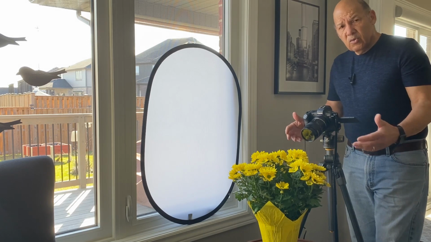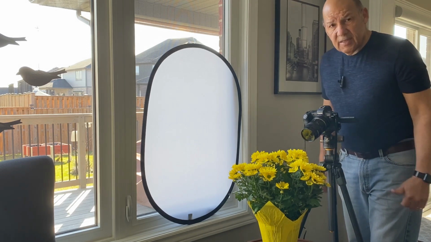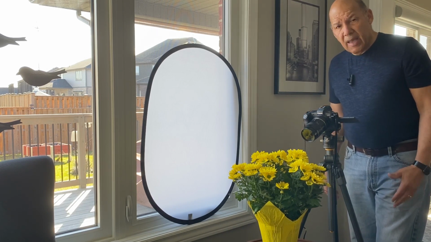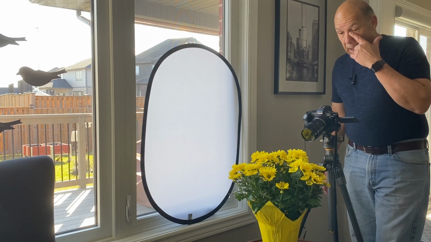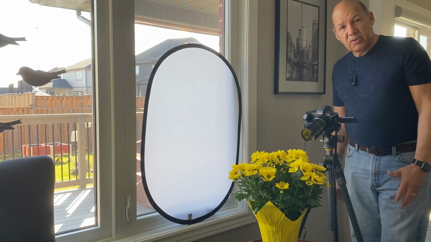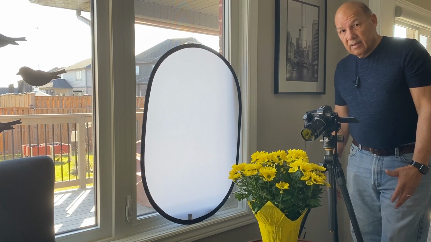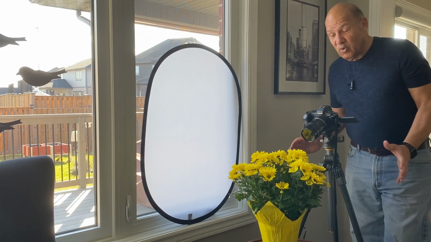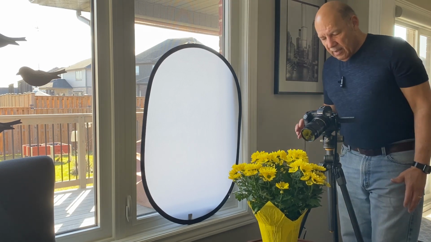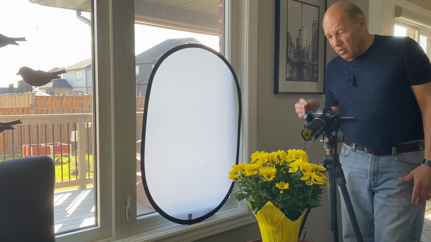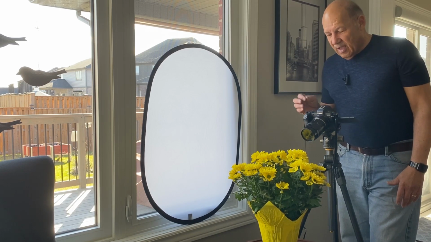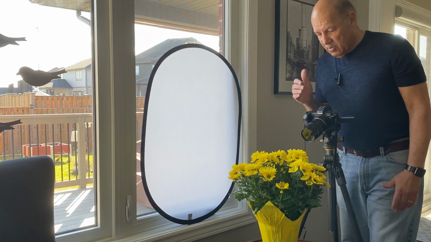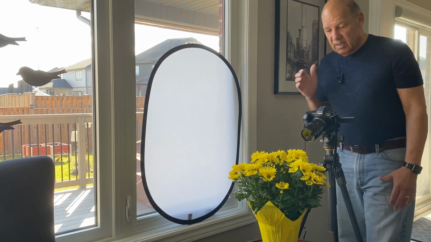So I'm going to use today my Lensbaby 56 millimeter, and I have everything on manual as usual. A lot of people ask me, why don't you use aperture priority? I can, and I sometimes do. Don't get me wrong. Sometimes I do use aperture priority, but I want to have total control of my camera. I don't want my camera to choose for me. I want to choose for my picture, all my settings myself.